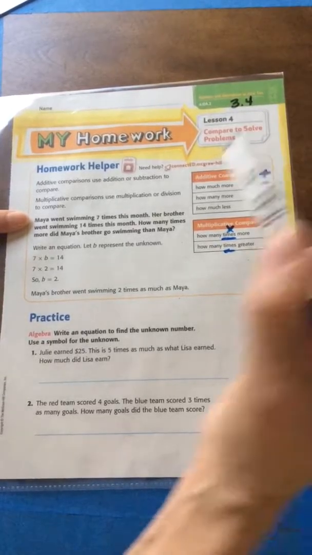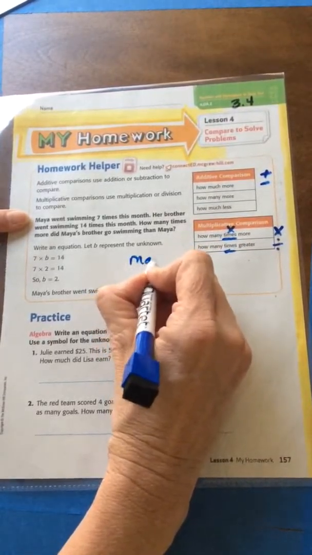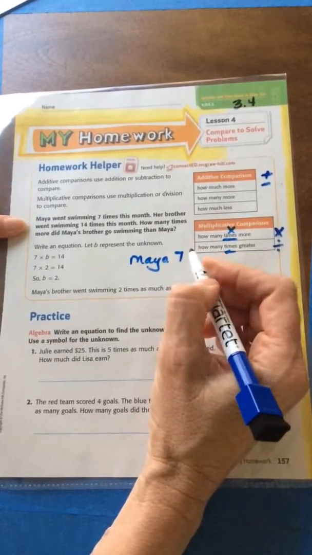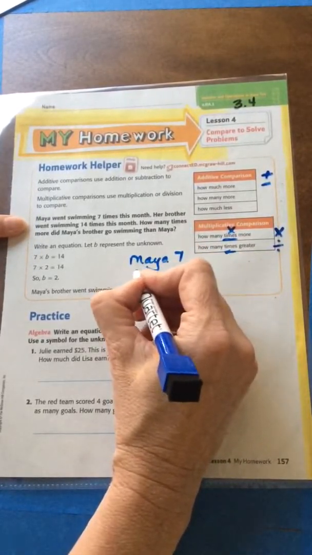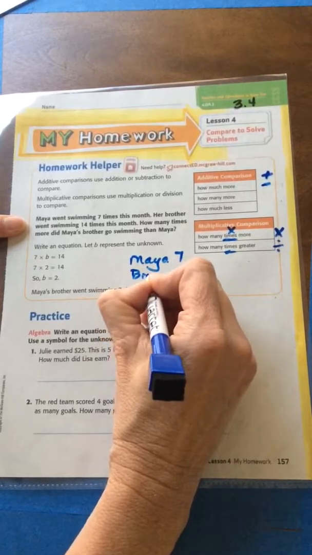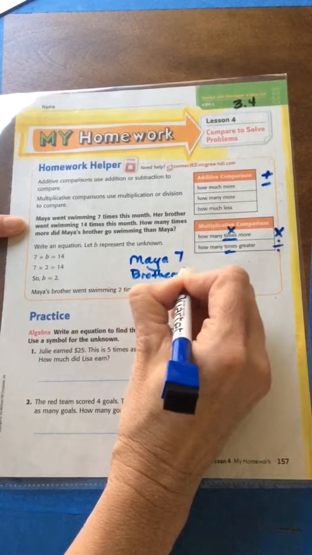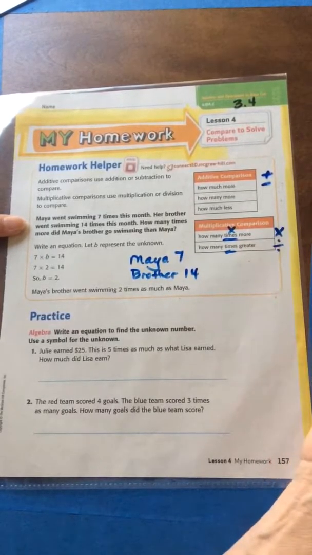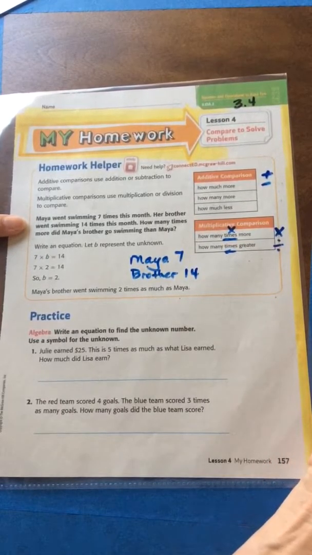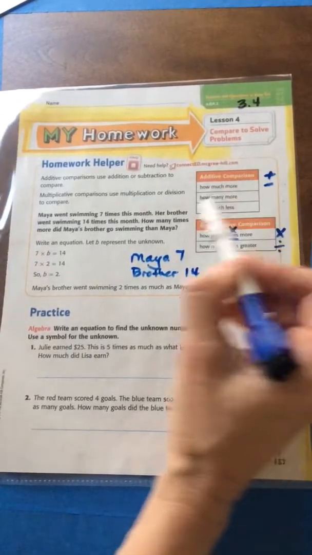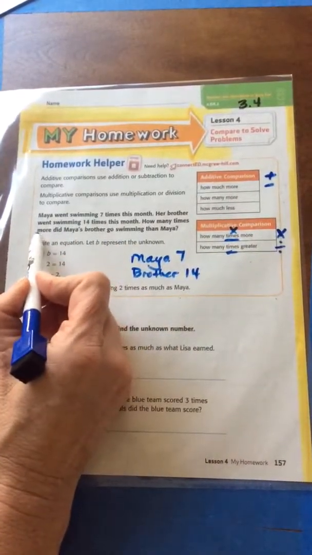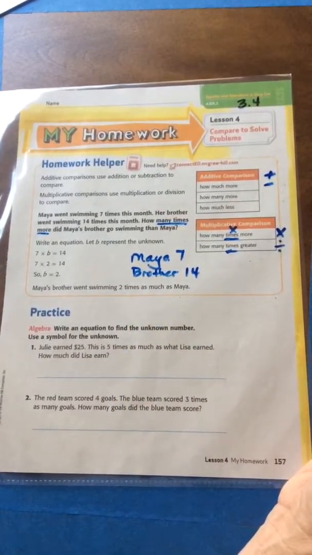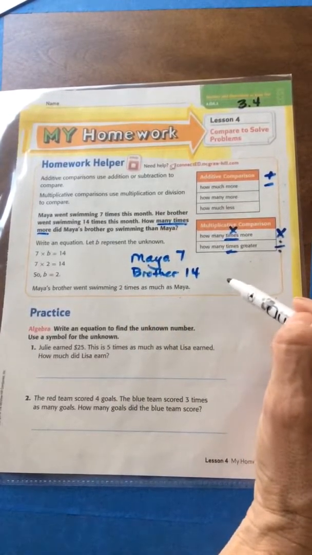Maya went swimming 7 times this month. Maya, she went 7 times. Her brother went 14 times this month. Brother, 14 times. Okay? So you can see that there's a difference, right? Okay. So what are they asking? How many times more did Maya's brother go swimming than Maya?